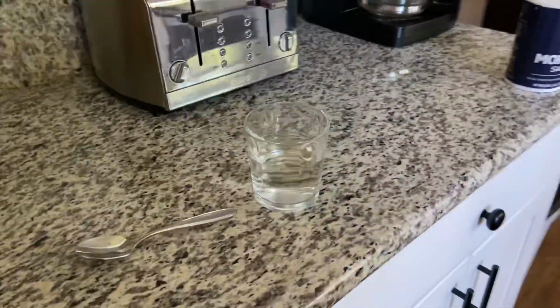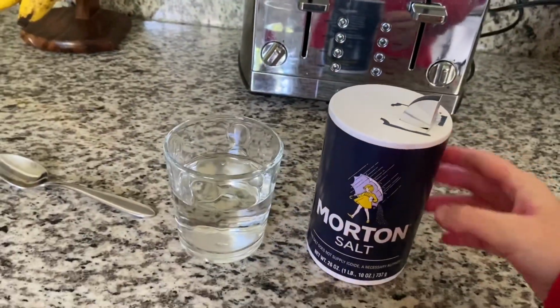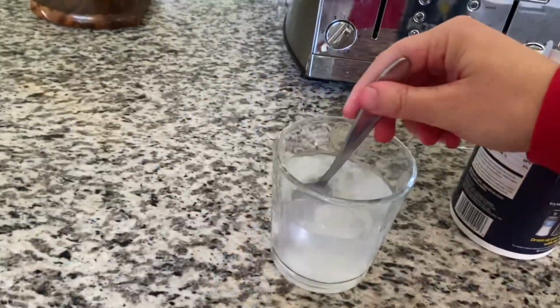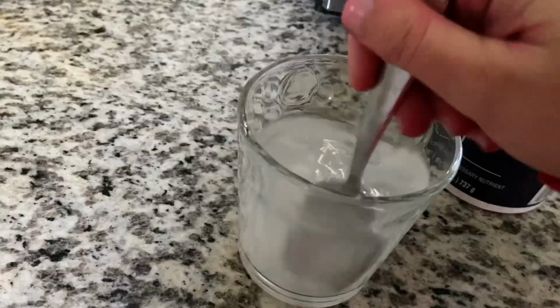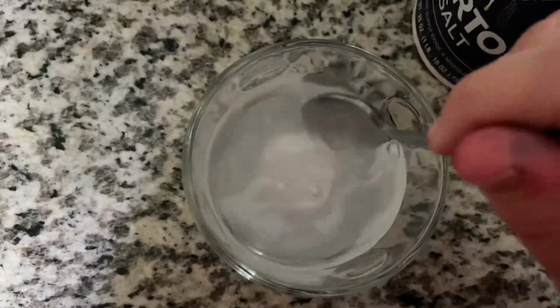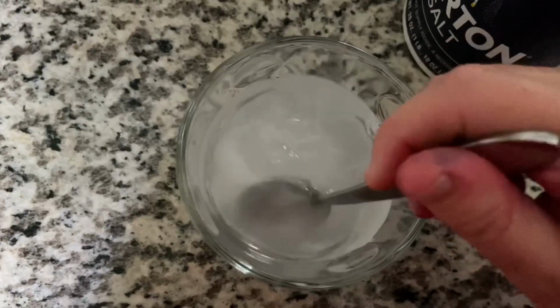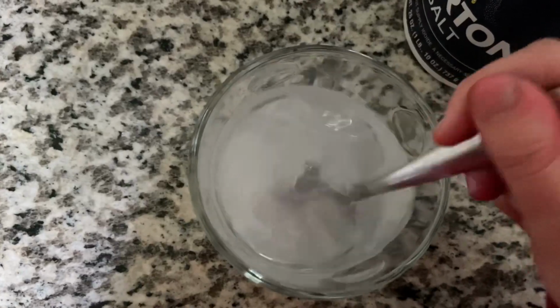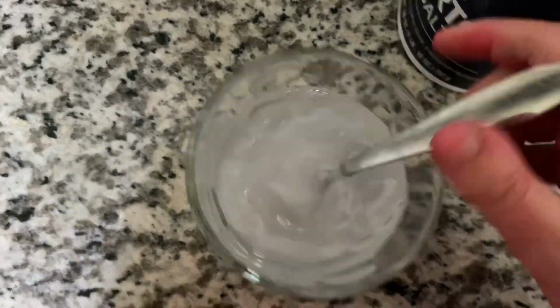So to model this, I microwaved some water to get it nice and hot, because if you remember, things dissolve better in hot water because the particles are a little more spread out. So I add in my salt, and then I just mix it up and mix it up and mix it up. And then I basically just kept adding salt until it stopped dissolving. So I have a saturated solution of salt and water.